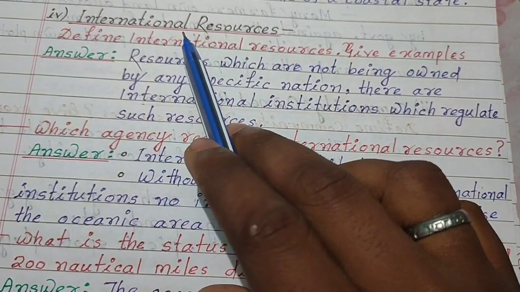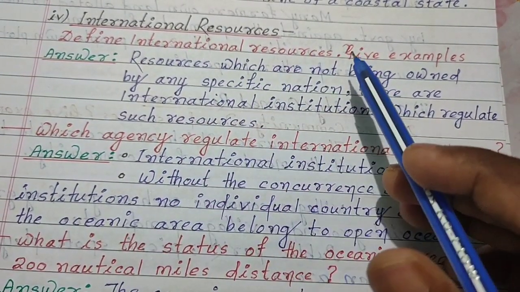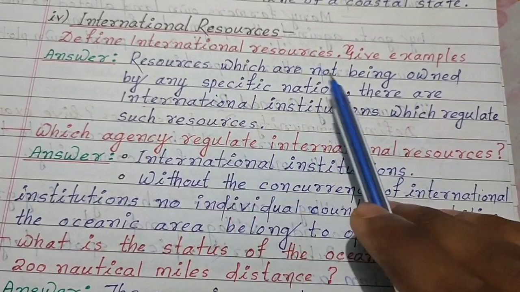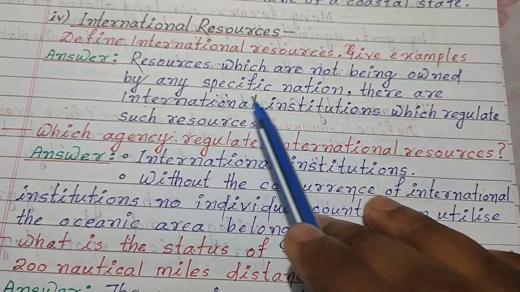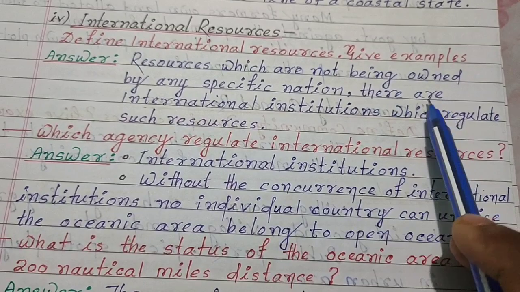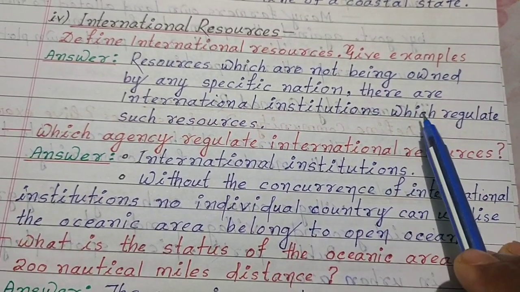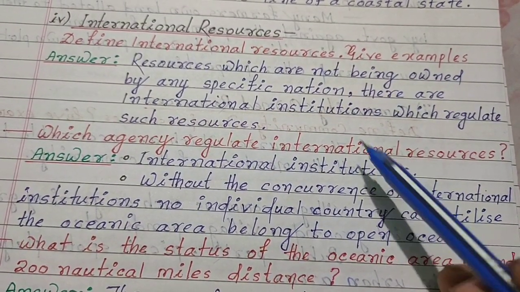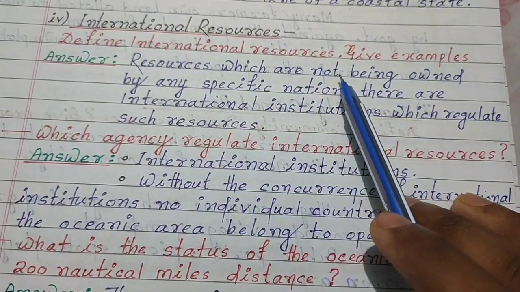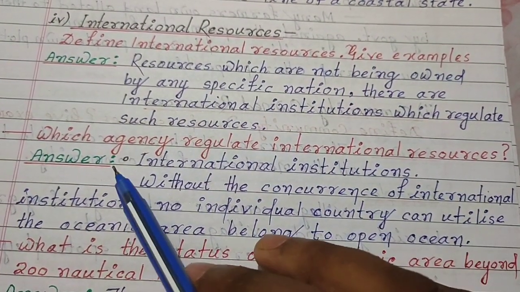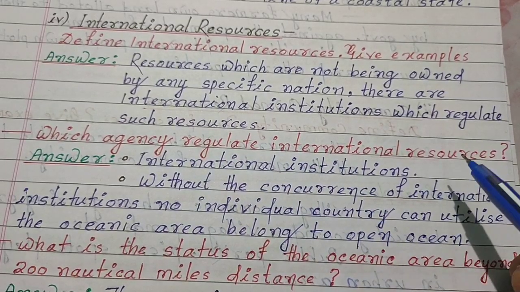Okay, next, international resources. What do you mean by international resources? Give example. Resources which are not owned by any specific nation. There are international institutions which regulate such resources. This is known as international resources. Okay, which agency regulates international resources? Basically, international institutions.